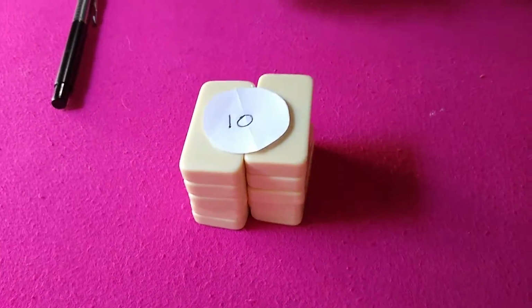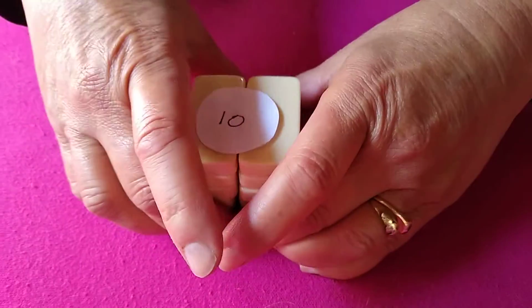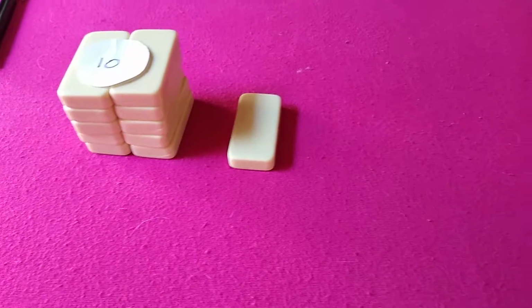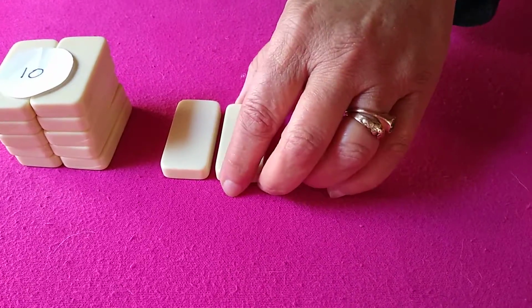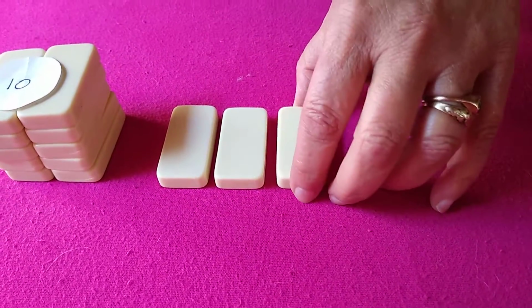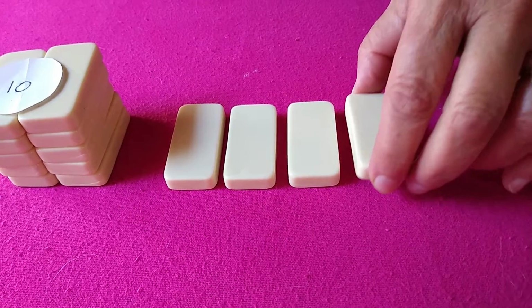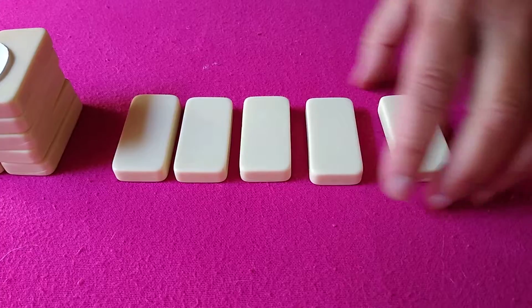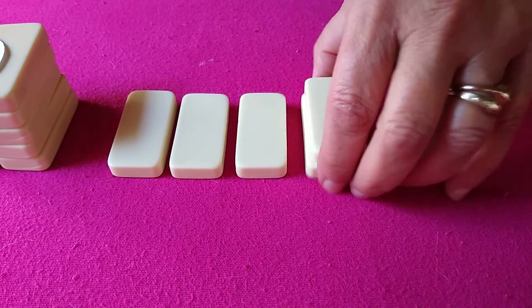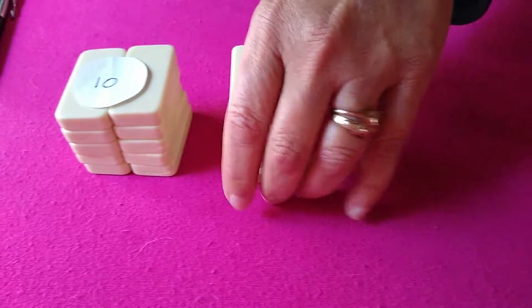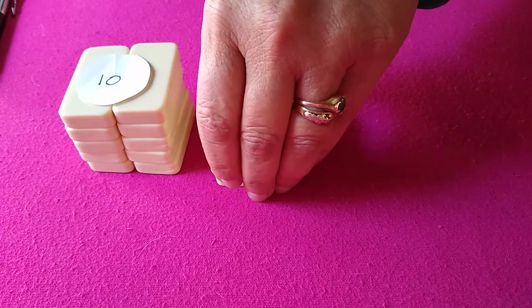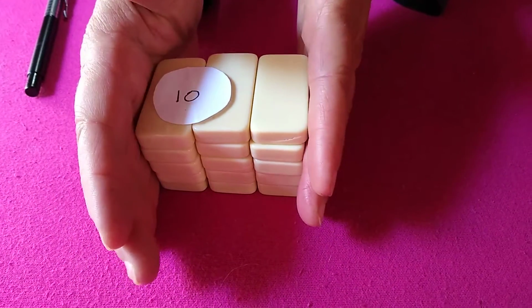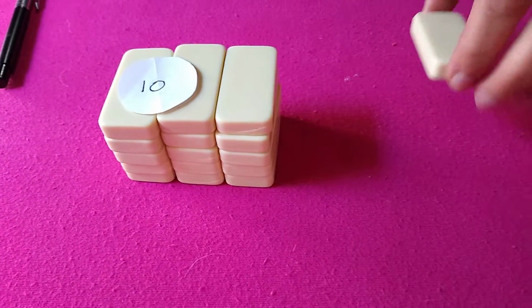Okay. Now let's do that again. Here's 10. 10 and 1 is 11. 10 and 2 is 12. 10 and 3 is 13. 10 and 4 is 14. 10 and 5 is 15. And we go 1, 2, 3, 4, 5. Now we have 3 5s. That's 15. Let's do another 5.